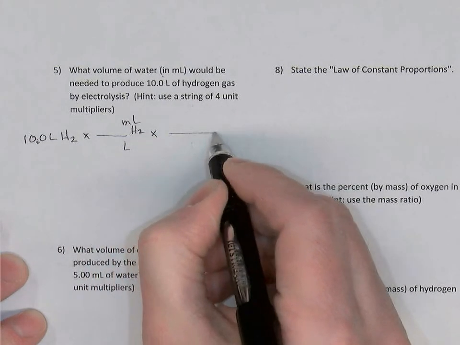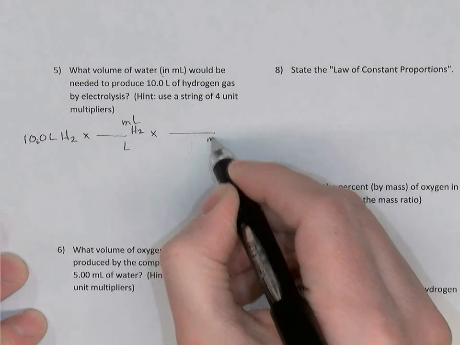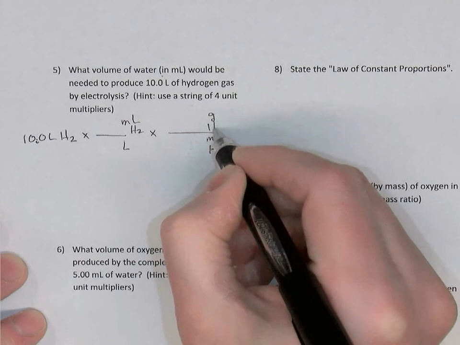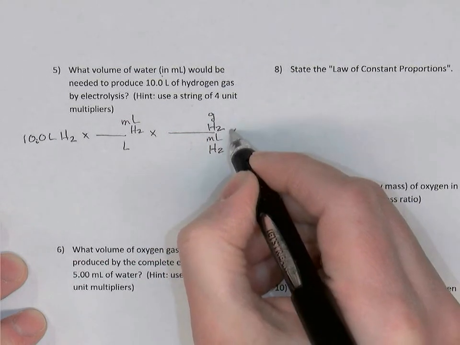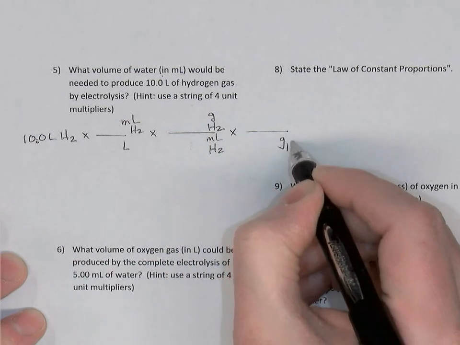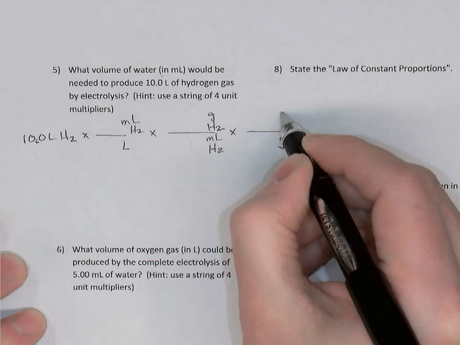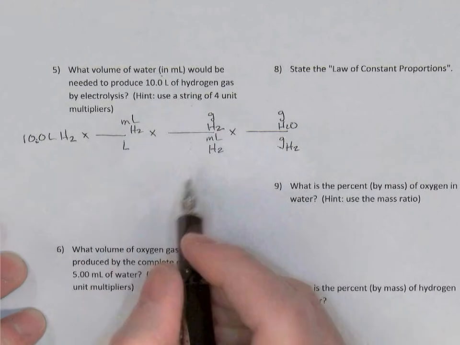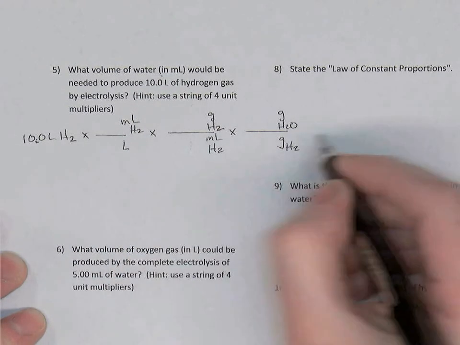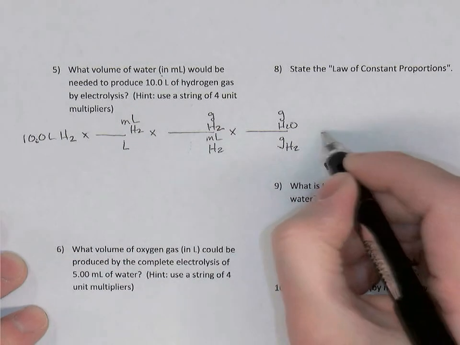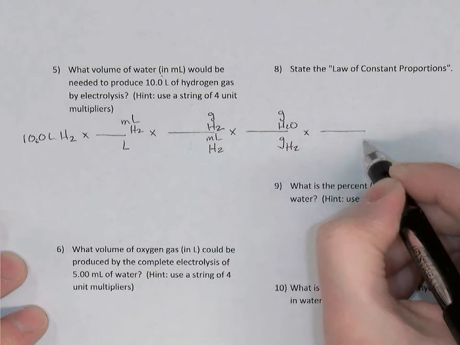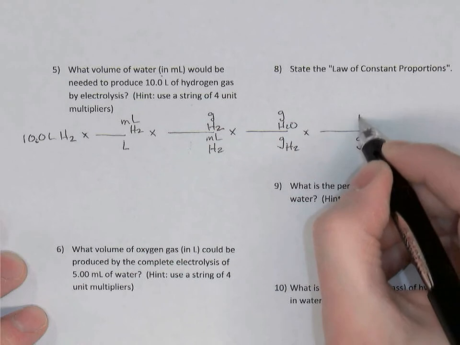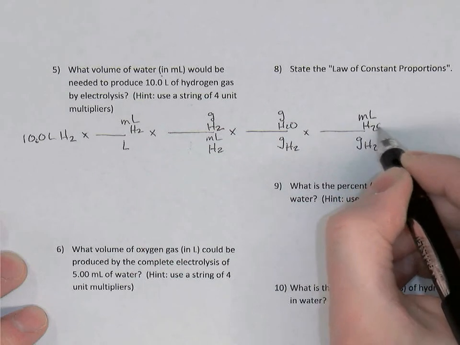Then I'll use the density to go from milliliters of hydrogen to grams of hydrogen. Then I'll go from grams of hydrogen using the mass ratio to grams of water. And then, since the answer was in milliliters, I'll just do one more multiplier, and I'm just going to squeeze it in here. It's getting into my other question, but so be it. I'll get rid of grams of water, and using water's density, I'll switch to milliliters of water.